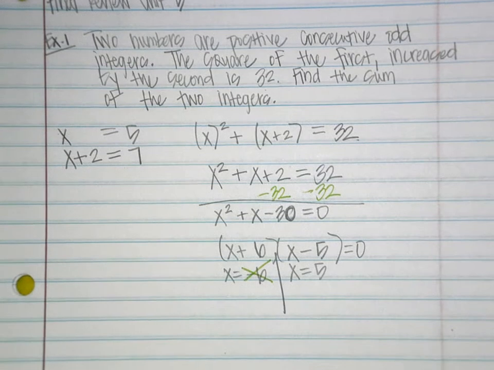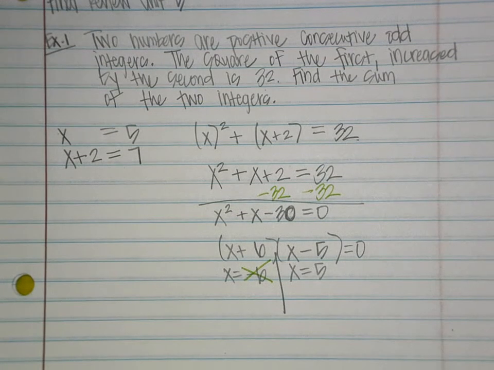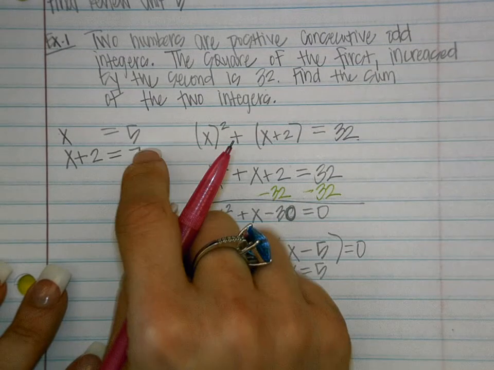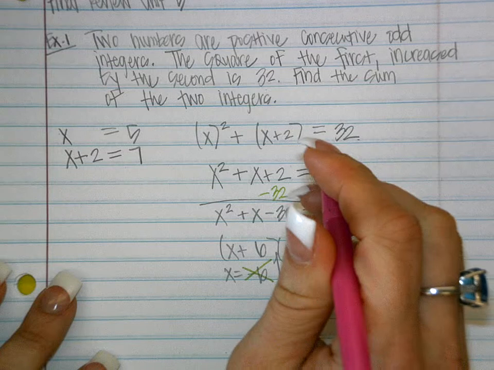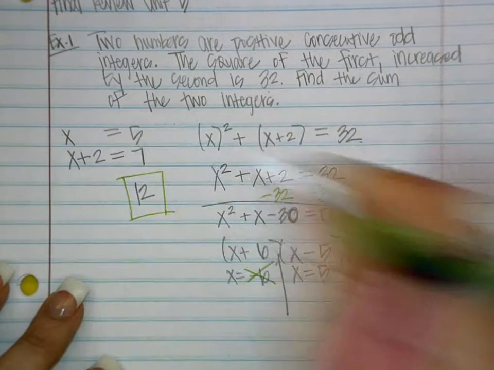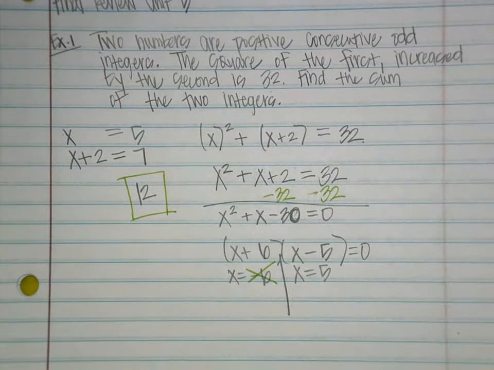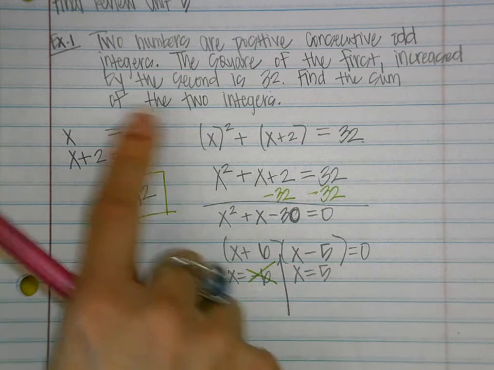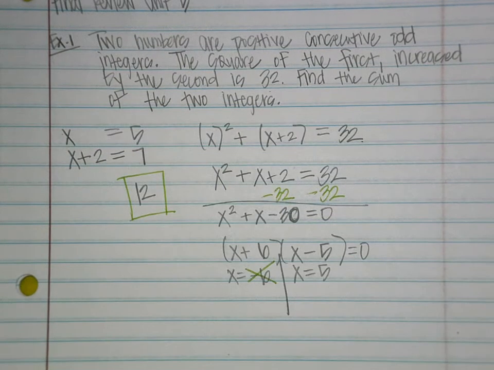But what is your question actually asking you for? The sum. What does sum mean? Add them together. So 5 plus 7 gives you an answer of what? 12. That's the actual answer that we are looking for. Questions on how I did that? So you have to set up the equation correctly. Then you have to make sure that you read the rest of the problem to make sure that you're doing this correctly. Okay, so make sure you're reading the problem thoroughly.